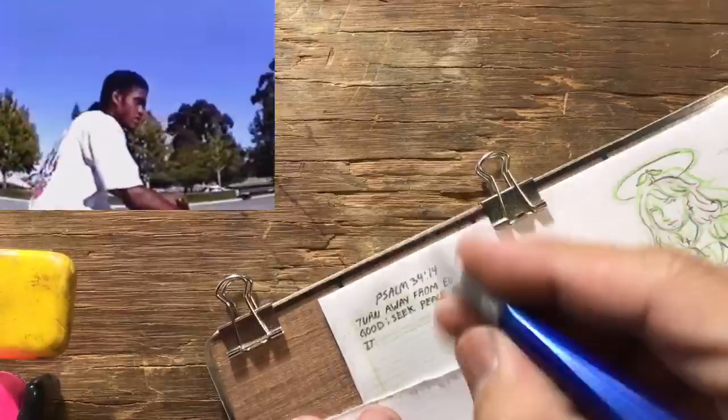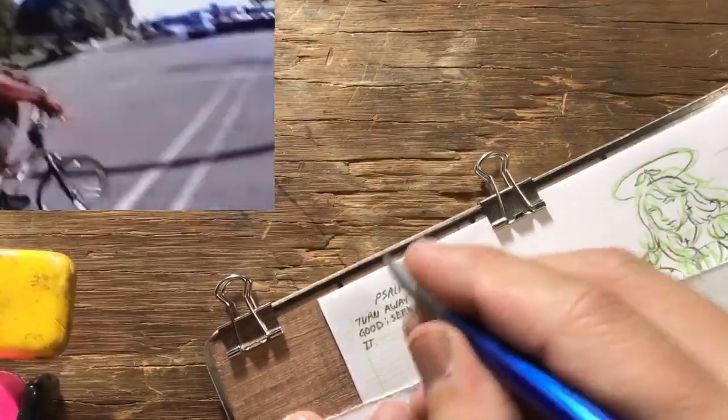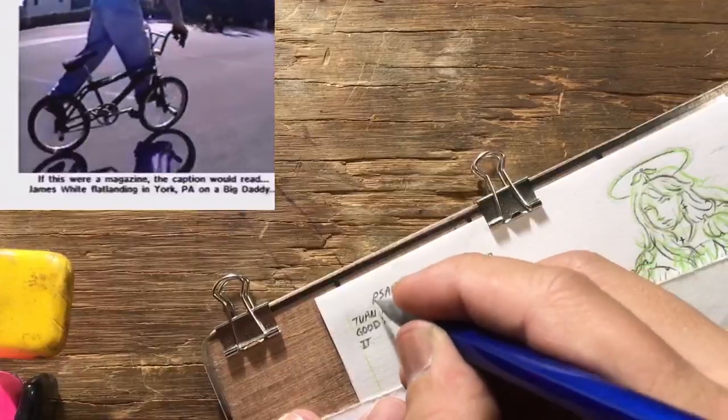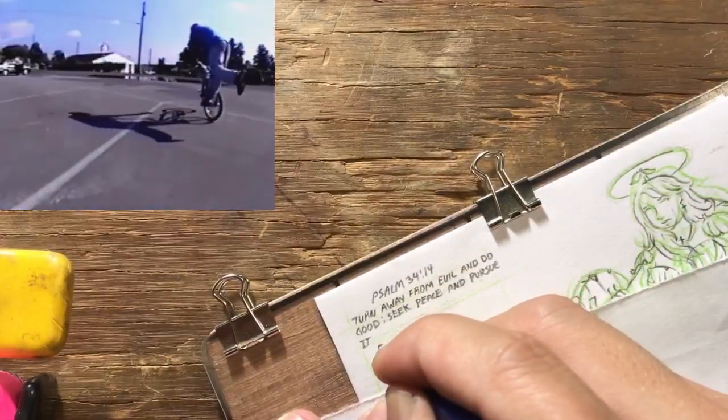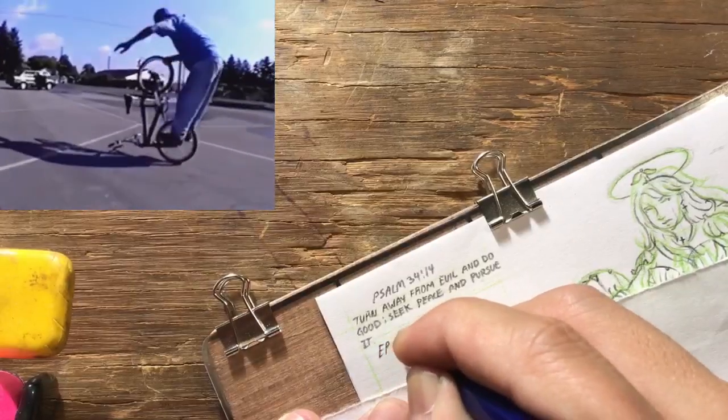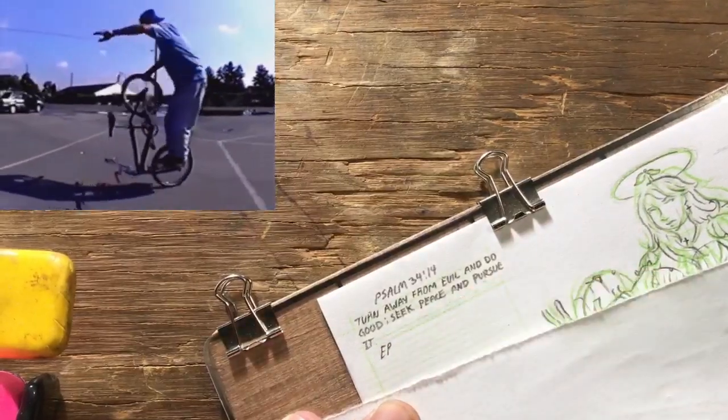So this is Ephesians 6:15. How do I spell Ephesians?